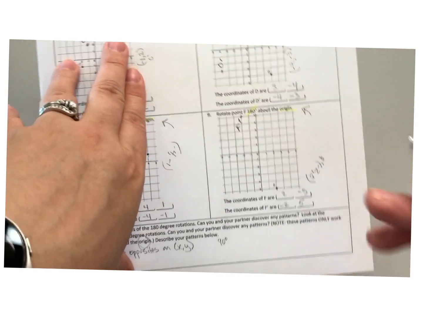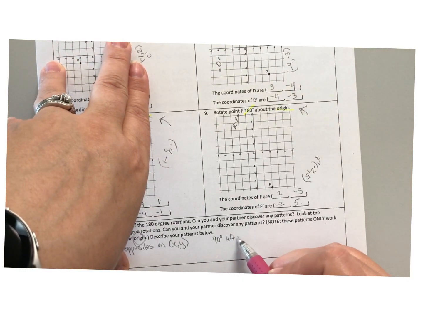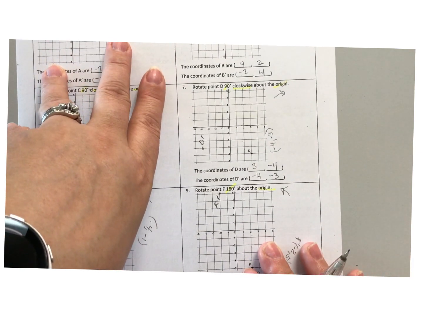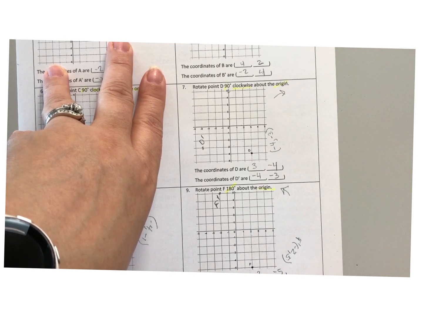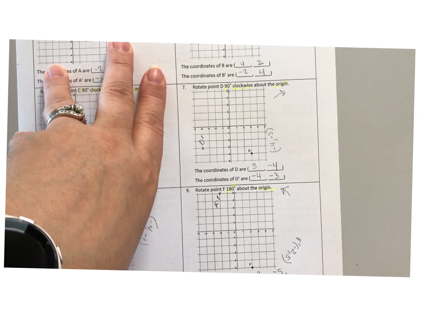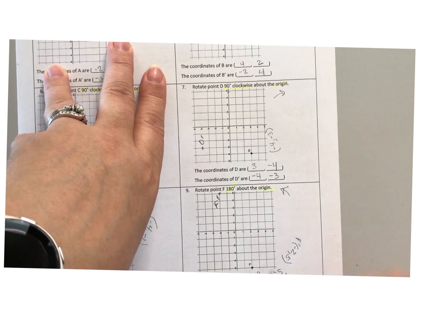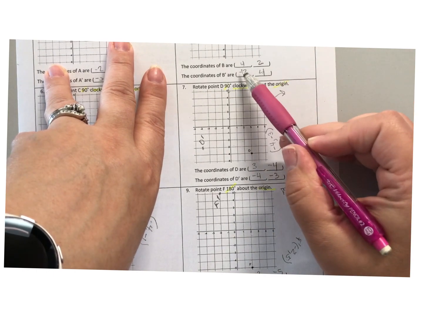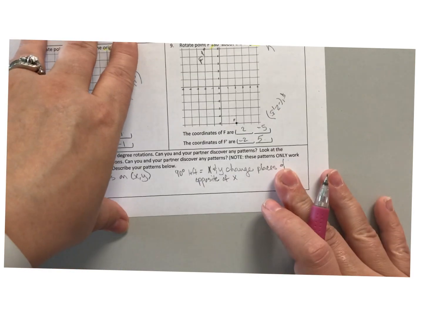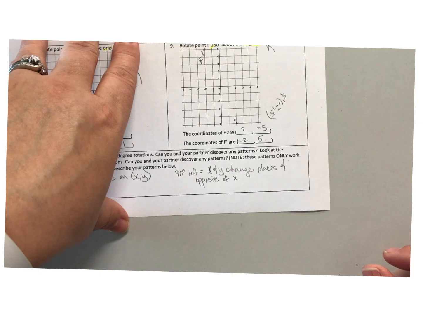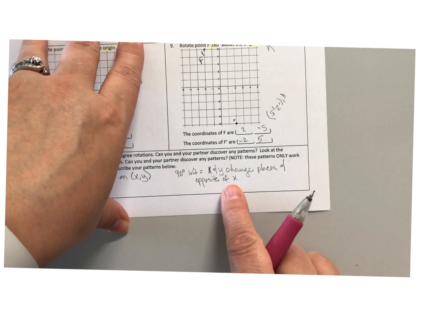So I'm going to say 90 degrees left. What happened again? X and Y change places, and opposite. Who went opposite? So you have to change it first and then take the opposite of X. So 90 degrees, turning left, X and Y change places, and then you put an opposite on the X.